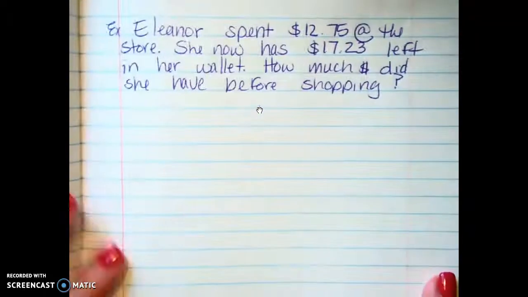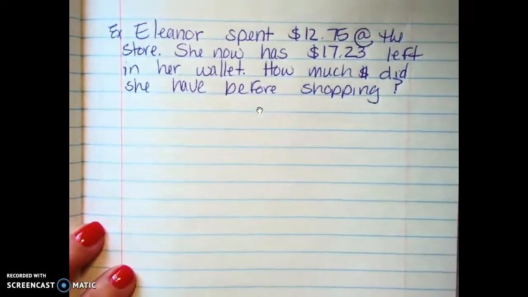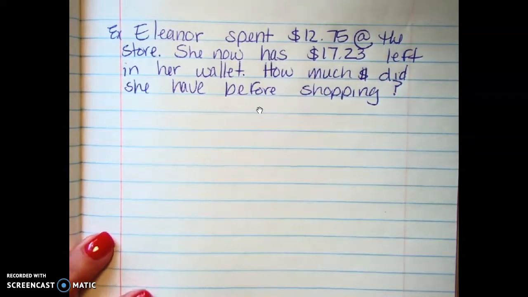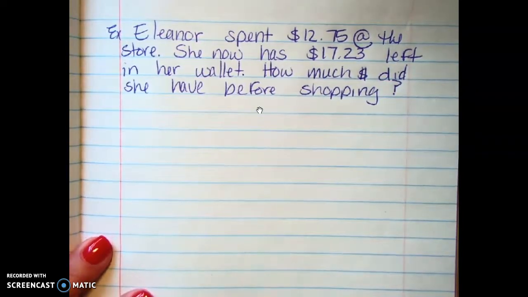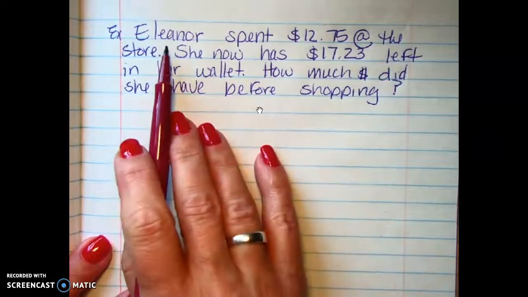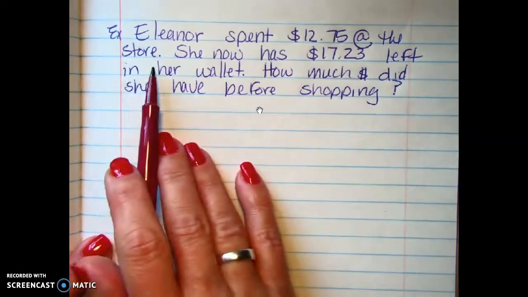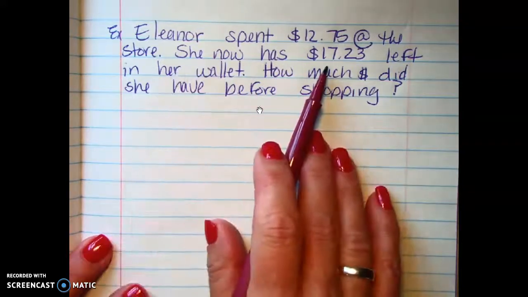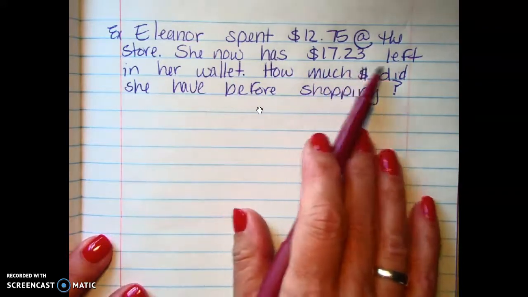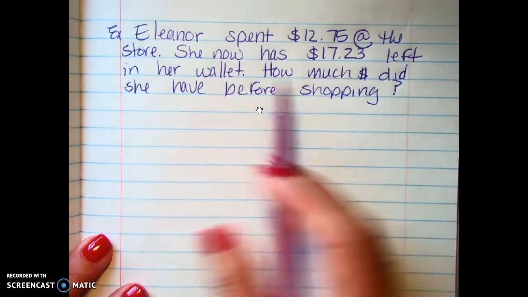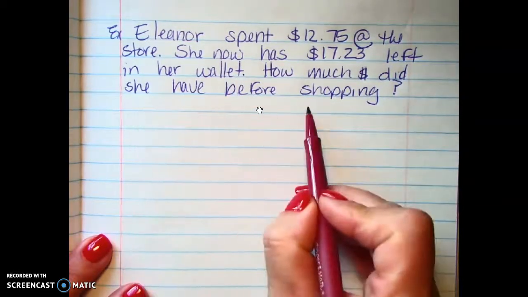Now, we're going to do a word problem, and you need to pause and write this down so you have context. If you do not write this down, it's going to be very difficult when we analyze our problem. The problem states, Eleanor spent $12.75 at the store. She now has $17.23 left in her wallet. How much did she have before shopping?